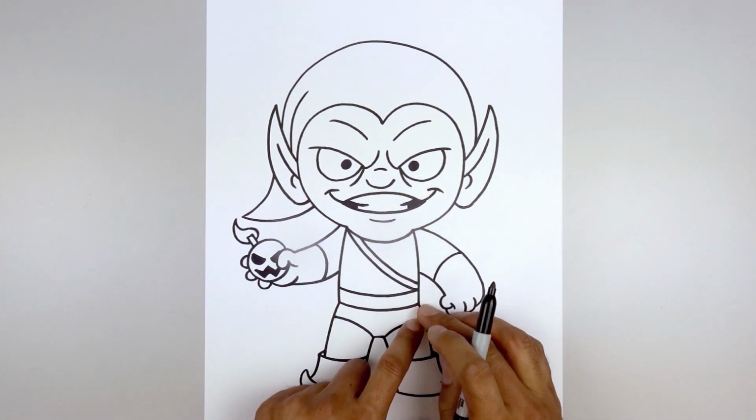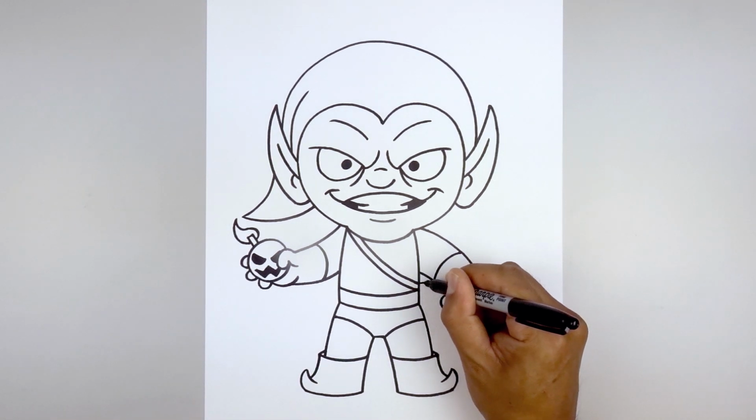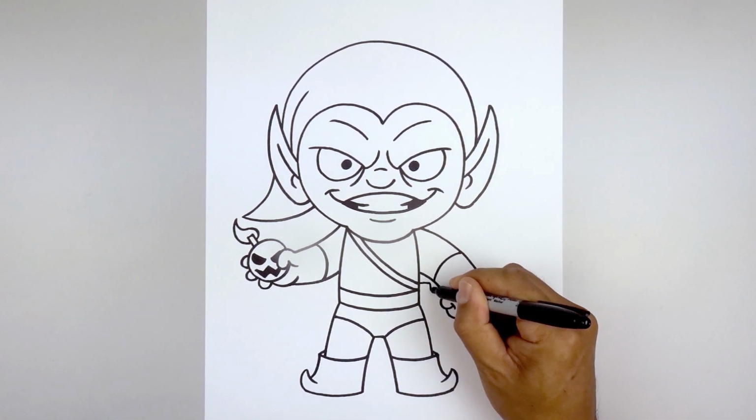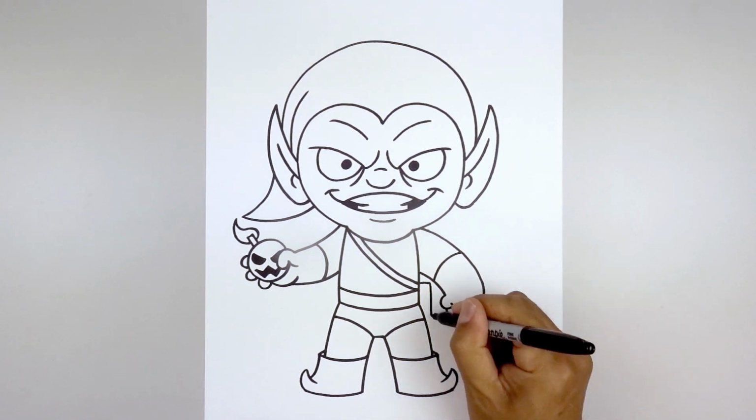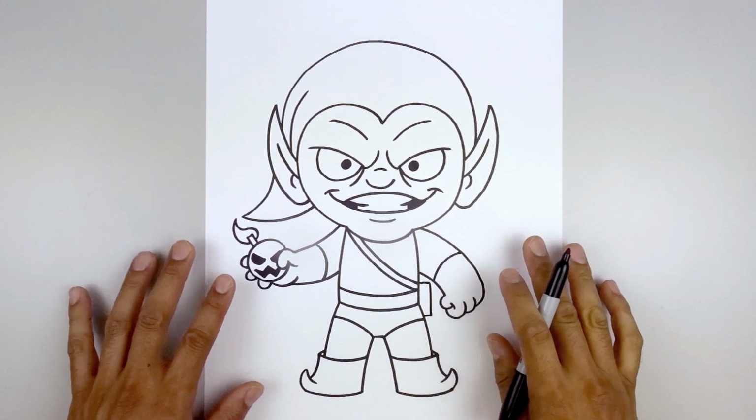Now I'm going to add that pouch on the right hip, starting from the top of the strap, draw a straight line going out, come straight down, and then pull that back in behind the leg. And that's pretty much it.